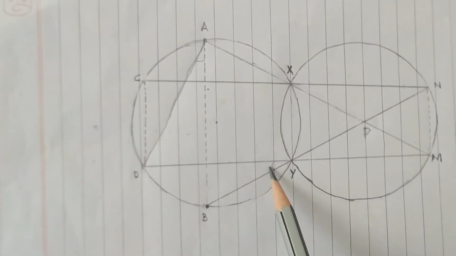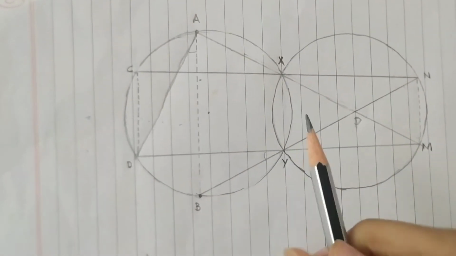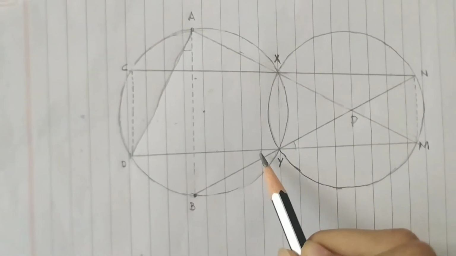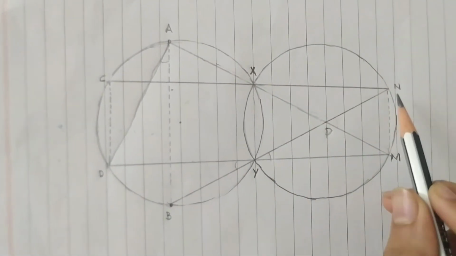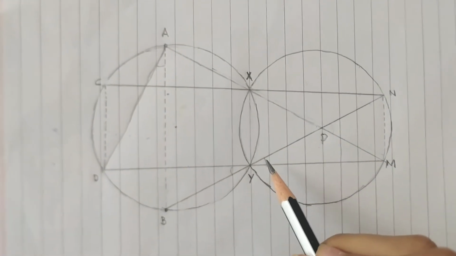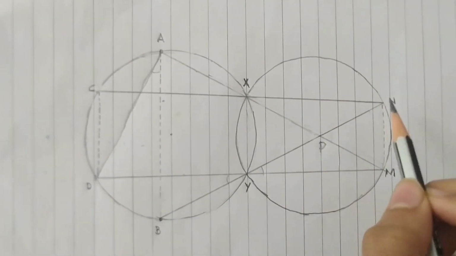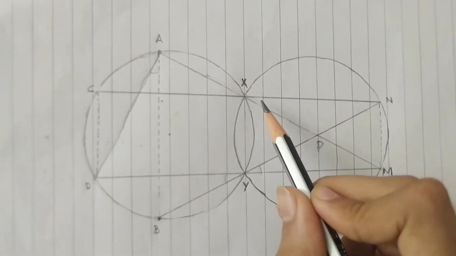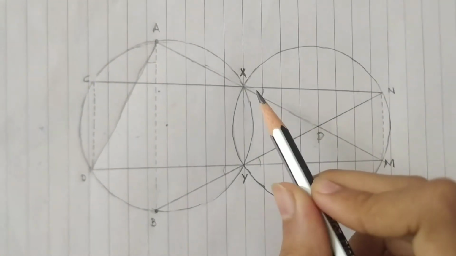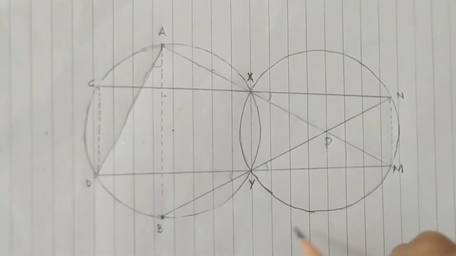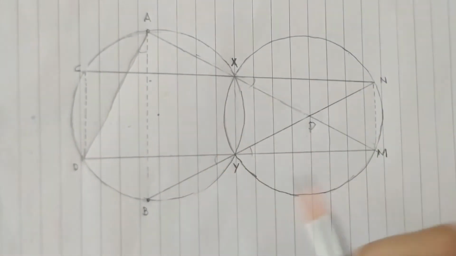And so this angle, since these are two intersecting lines, would be this angle. Similarly, M and N subtend Y, so this NYM would be the same as this MXN because they're subtended by the chord in the same arc.